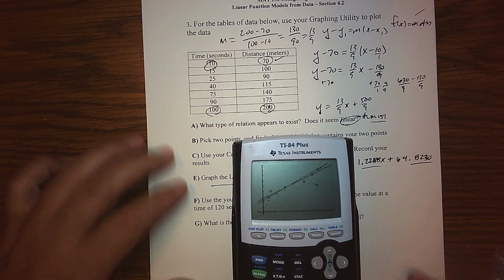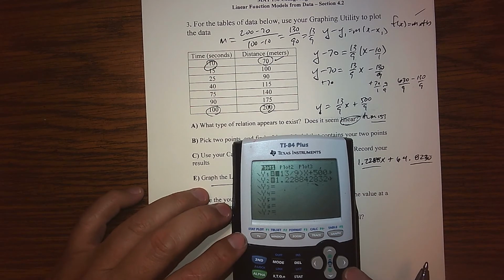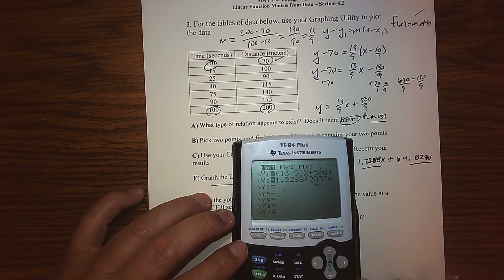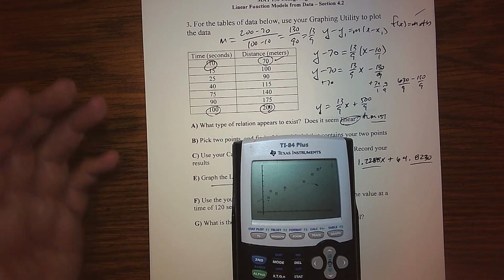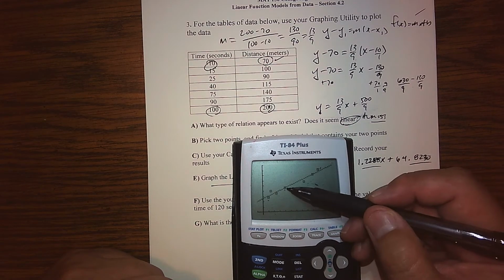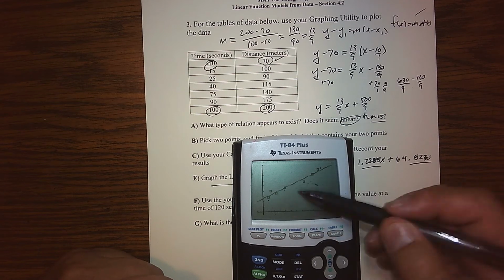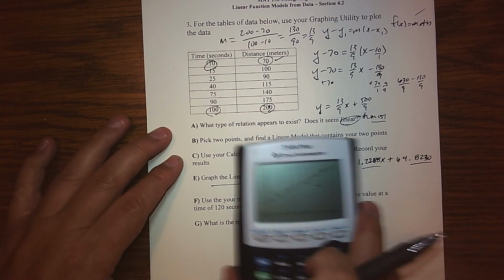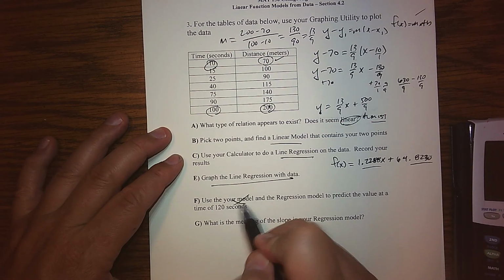Okay, so why don't we do this? I'm going to go ahead and just turn mine off. You do that by highlighting that equal sign, and it's now off. So when I graph it, the only thing you see is the regression line. It doesn't fit every point perfectly, but it's much closer all the way around than the other. So I'm not going to bother with my model.